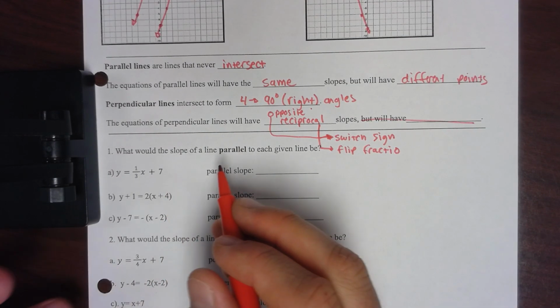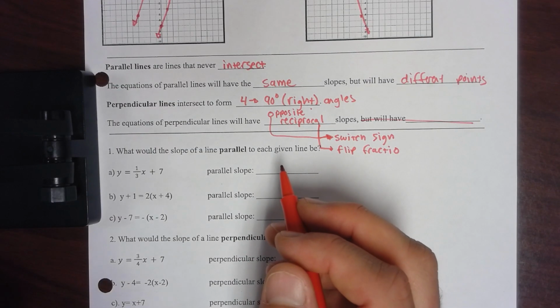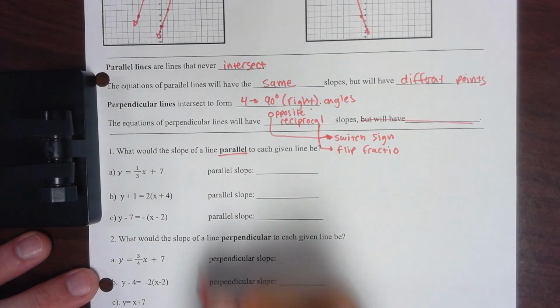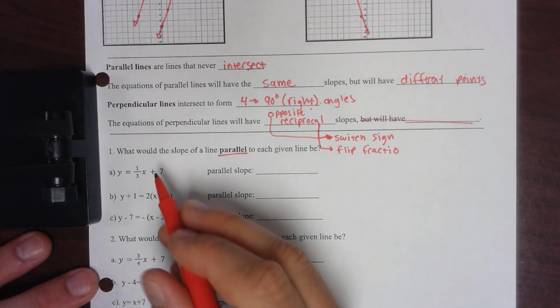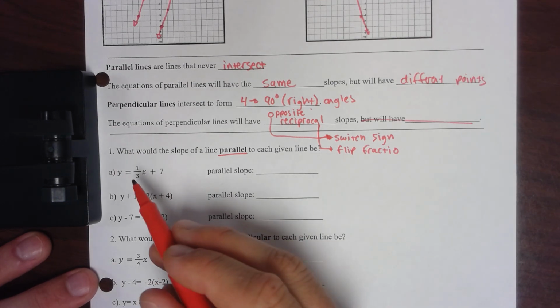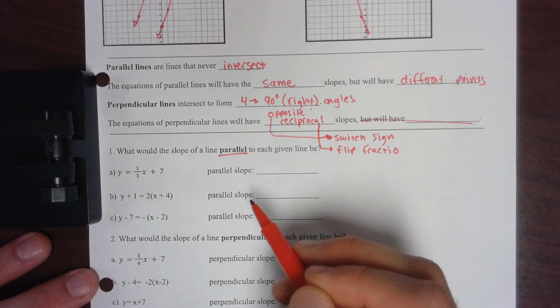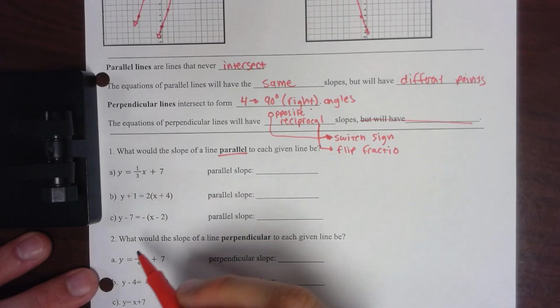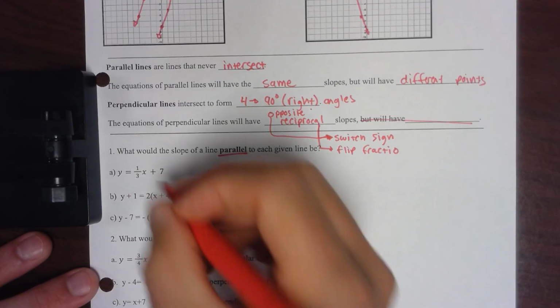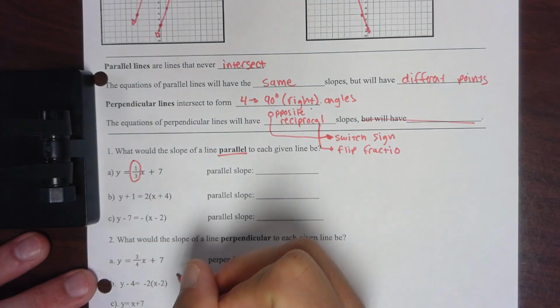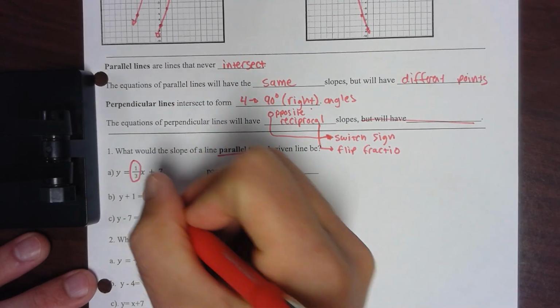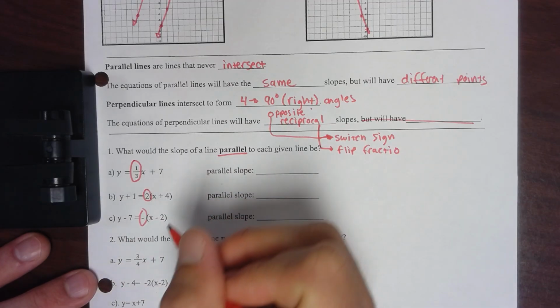So it said, what would the slope of a line parallel to each line given be? So we want to identify a line or a slope that is parallel to the given equations. So all these equations, when we're trying to identify a line that is parallel to it, the only thing we care about in these equations are the slopes themselves. So I have a slope of 1/3. Okay, the next line has a slope of 2. And the last one has a slope of, well, that negative.